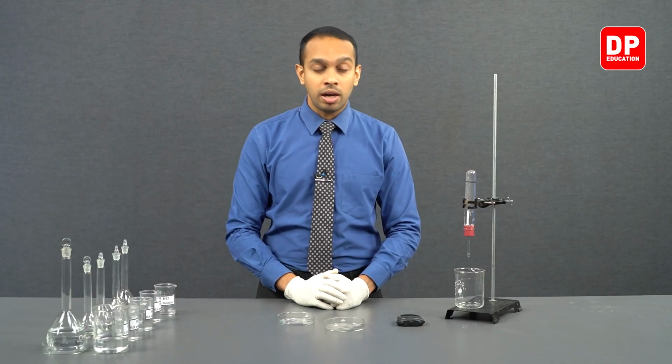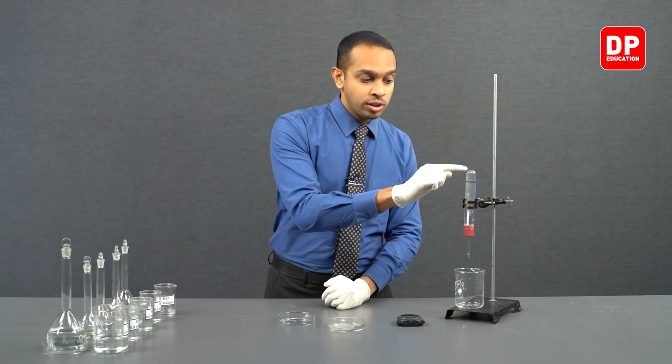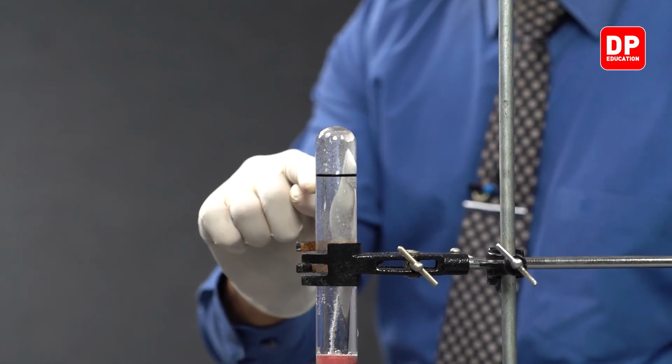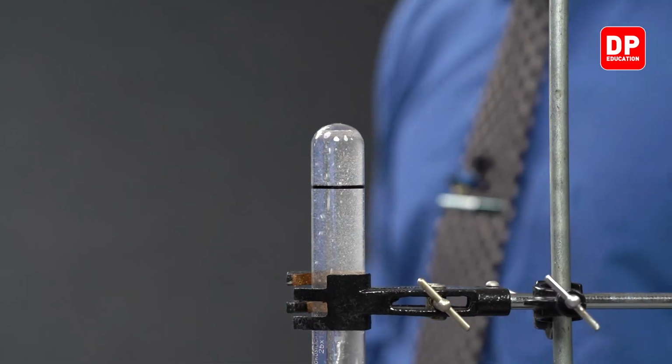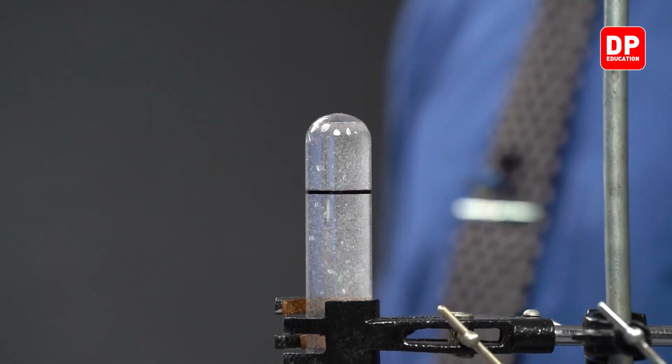So we have turned on our stopwatch. We have to wait till hydrogen gas gets filled all the way to this mark that we have made on this boiling tube. And after that, we can move on to our next experiment.